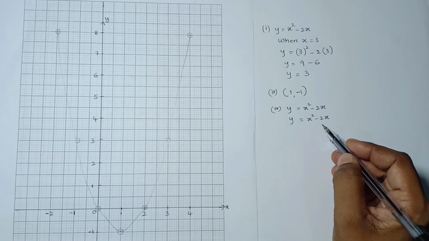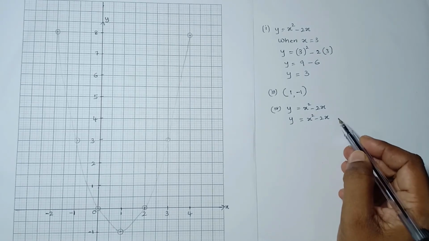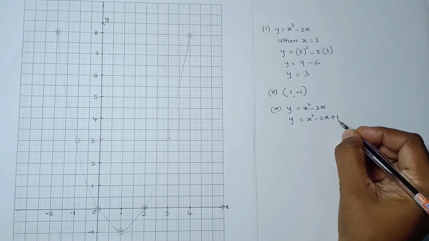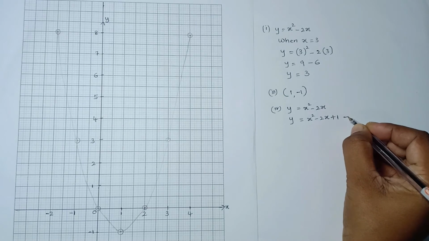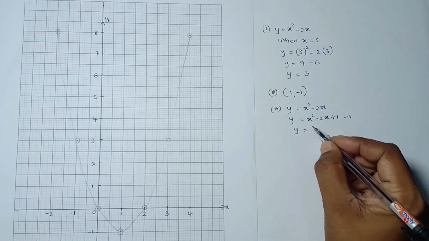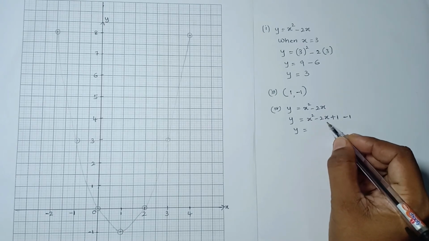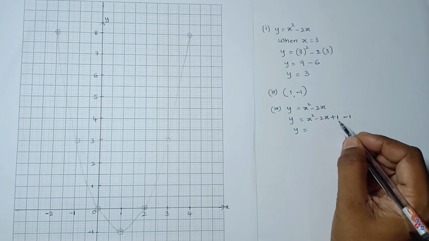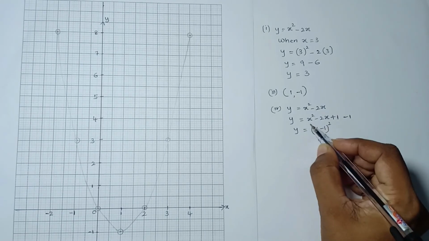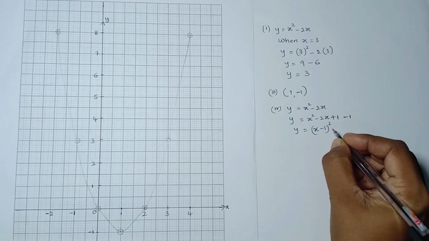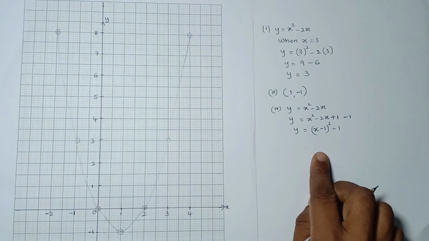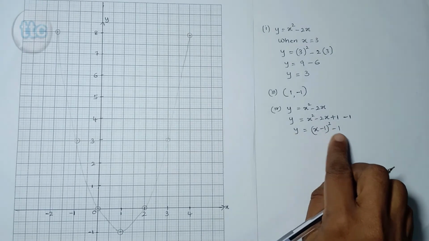Minus 2 divided by 2 is minus 1, and you have to take the square. Minus 1 squared is plus 1. When you are adding plus 1, you have to add minus 1 also to cancel off. Then y equals, this part you have to take separately, x squared minus 2x plus 1. If you factorize this part, the answer is x minus 1 squared. Factorizing this part only. Then minus 1. And then this is the quadratic function in the form of y equals x minus a whole thing squared plus b.